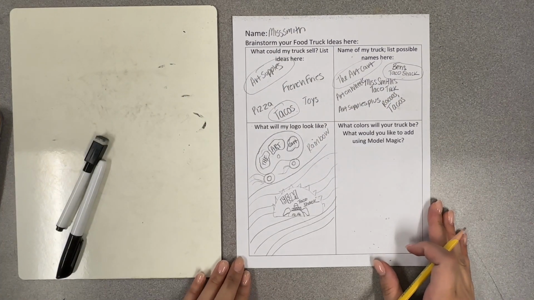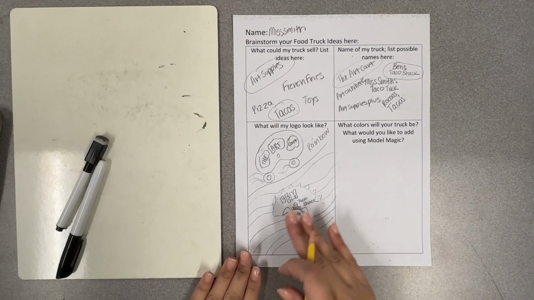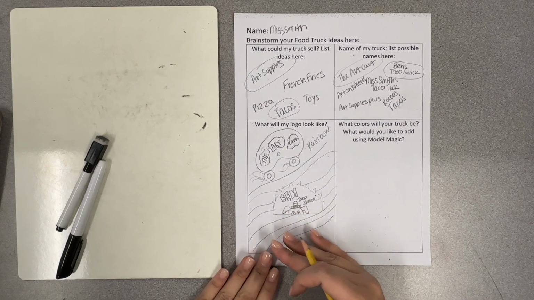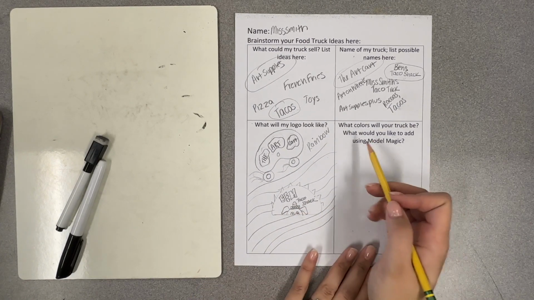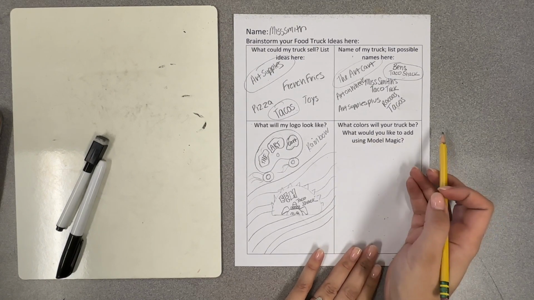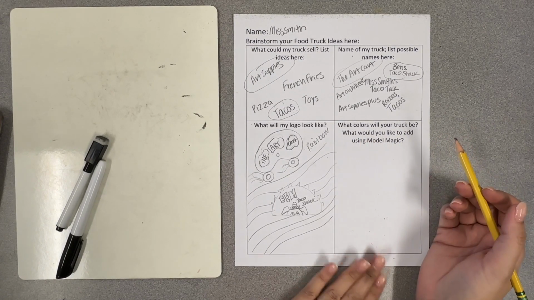Perfect, so I have most of my sketches in. Keep in mind you can change your logo or things in your logo whenever you need to. Our last box says, what colors will your truck be? What would you like to make out of Model Magic?